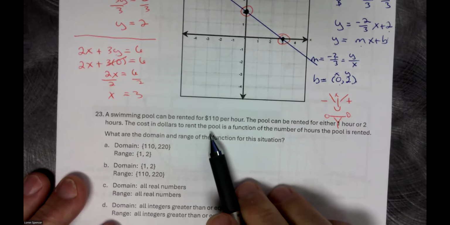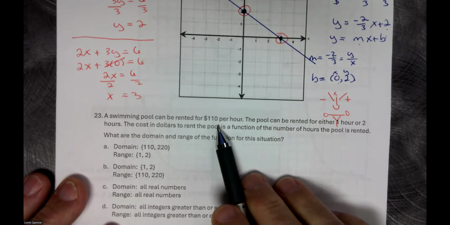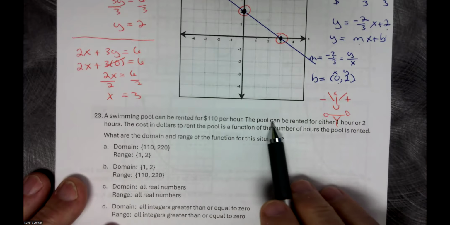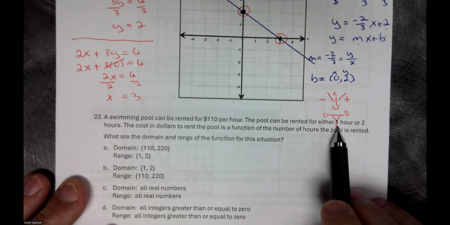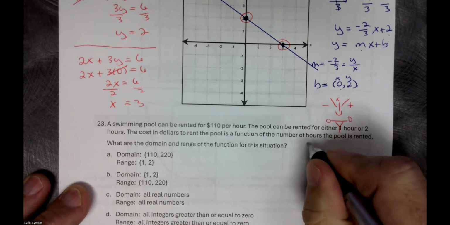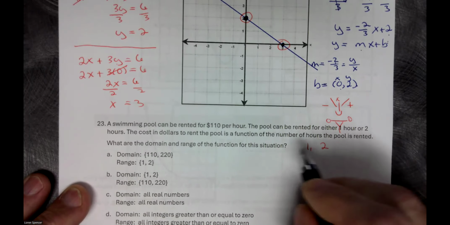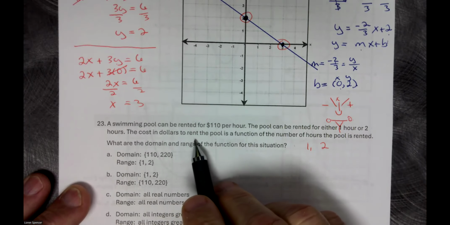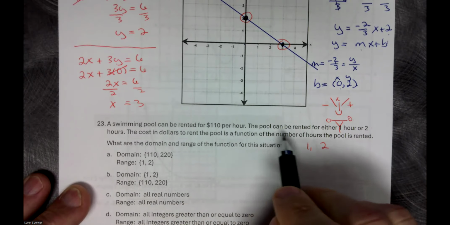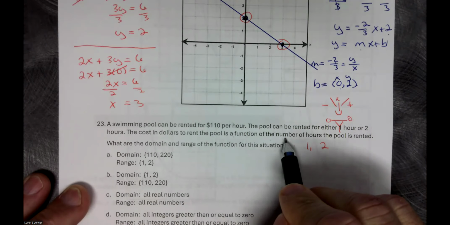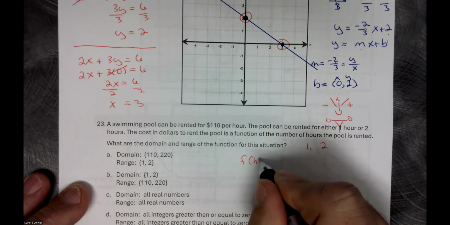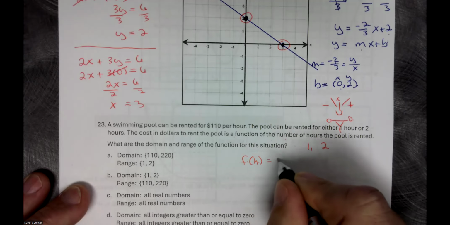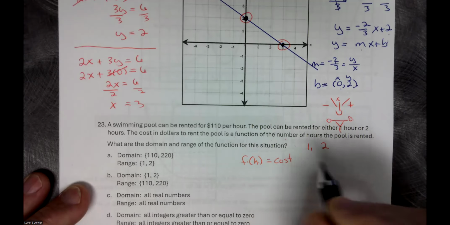Okay, a swimming pool can be rented for $110 per hour. The pool can be rented for either 1 hour or 2 hours. Okay, so I can only rent it for 1 hour or 2 hours. So either one or two. The cost in dollars to rent the pool is a function of the number of hours. Okay, so f of h, function of hours, equals the cost.